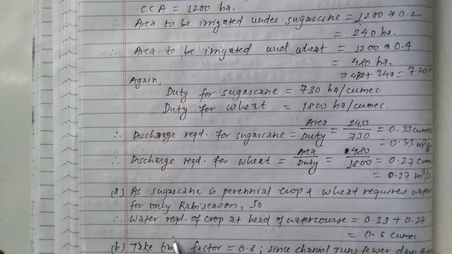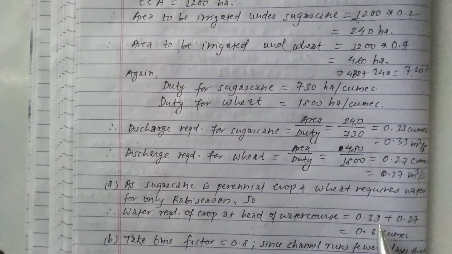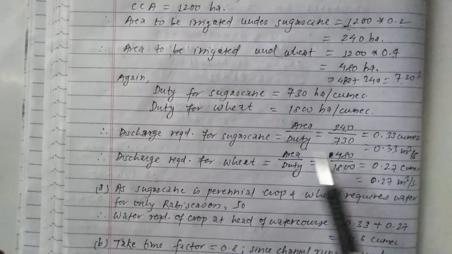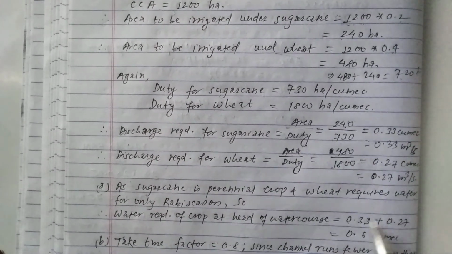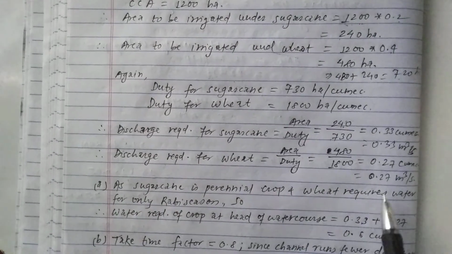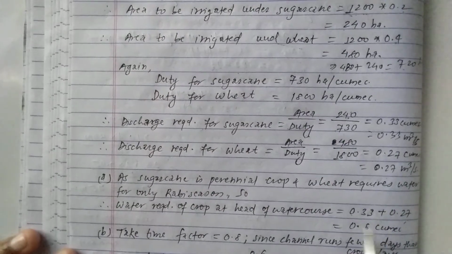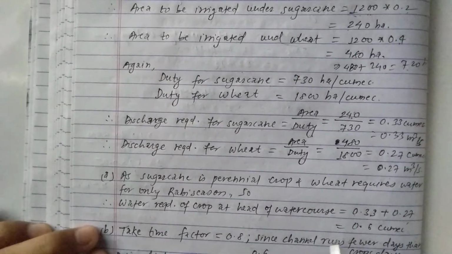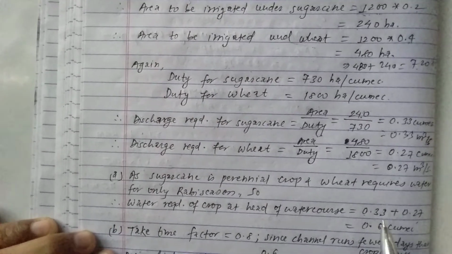That's why, for the water required for the crop at the head of the water course, we simply have to add these two values. The discharge for sugarcane is 0.33 plus the discharge for wheat, 0.27. After adding these two values, we get 0.6 cumec. So we have calculated the discharge required at the head of the water course.